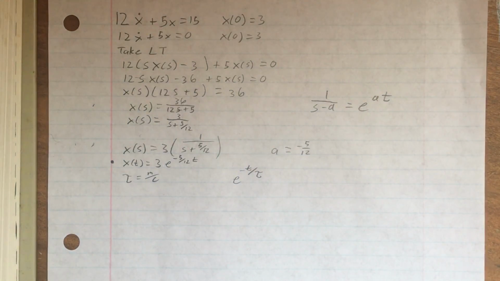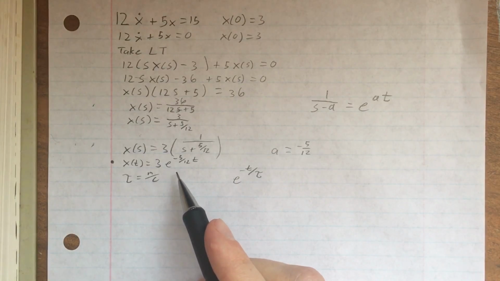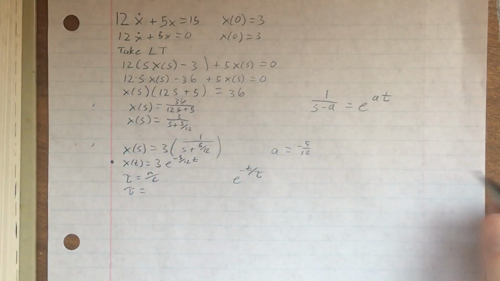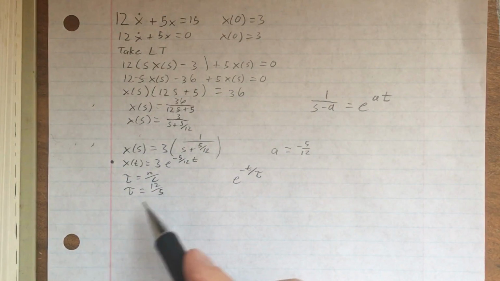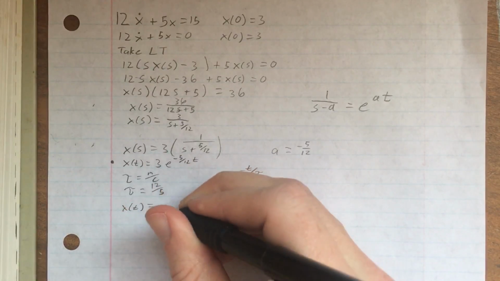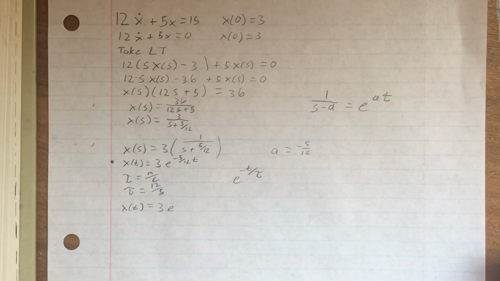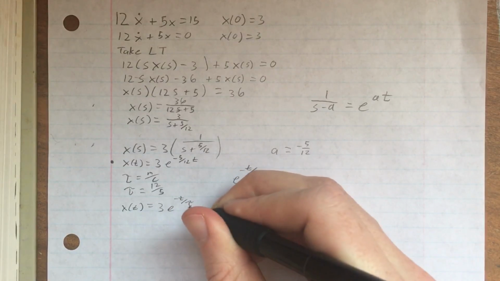So to do this, we set tau equal to 12 over 5. If we plug tau back into this equation, we have x of t equals 3 e to the negative t over tau, which is the form that we want.